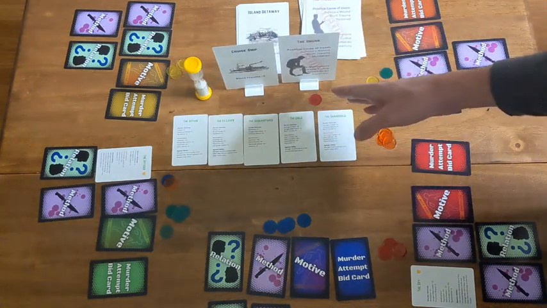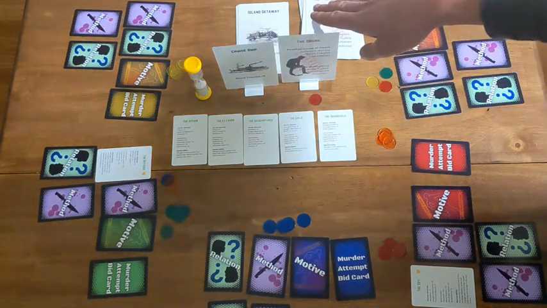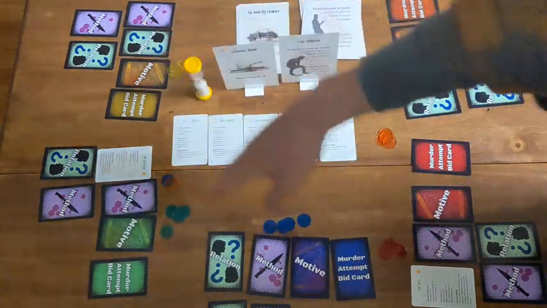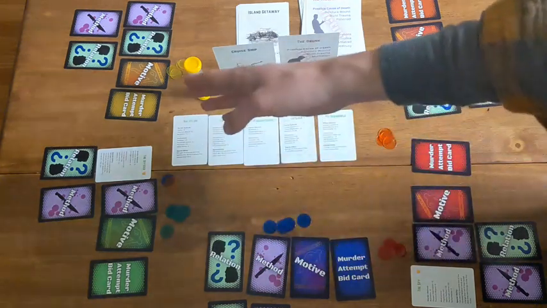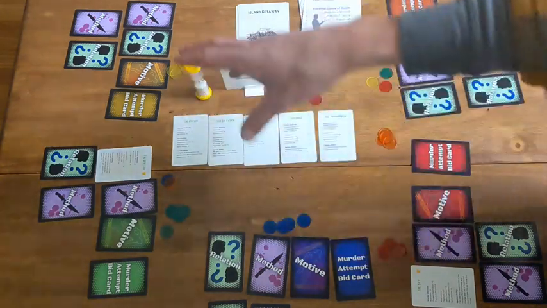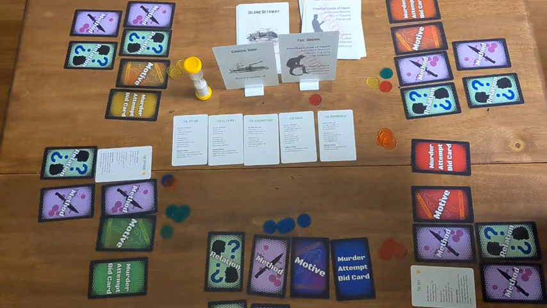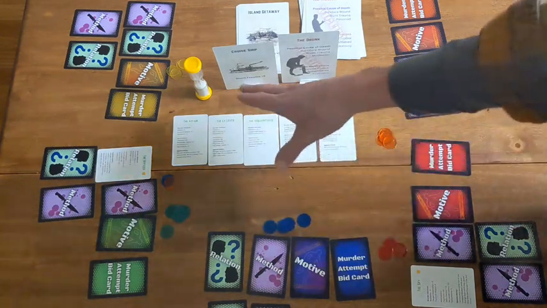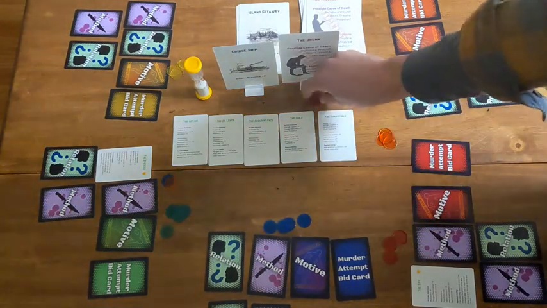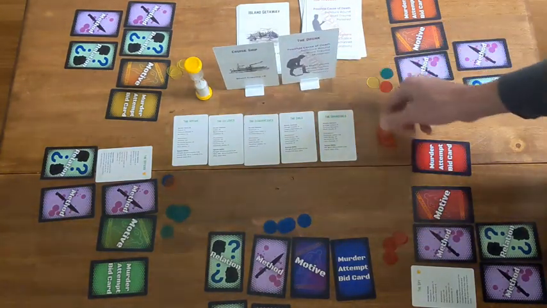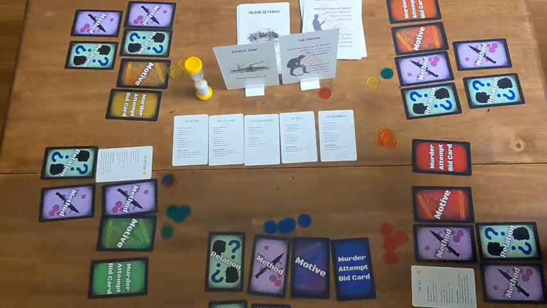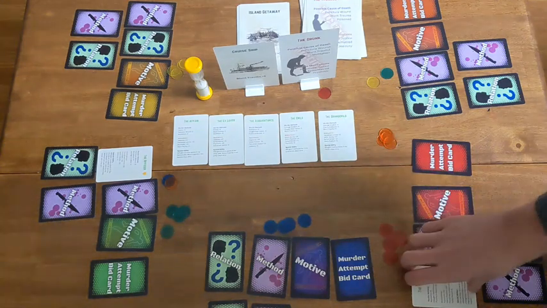Now, anybody can give their token to the victim if they think it is a suicide. A suicide is possible if everyone bids 0. So it is possible that it was a suicide if nobody bid anything other than 0. But also, if the time runs out and you have not given out your suspicion token, it must go to the victim. All right, so that's the end of the first round.